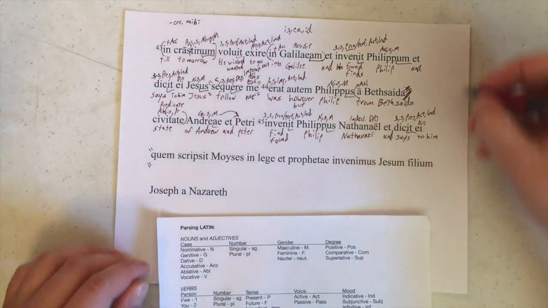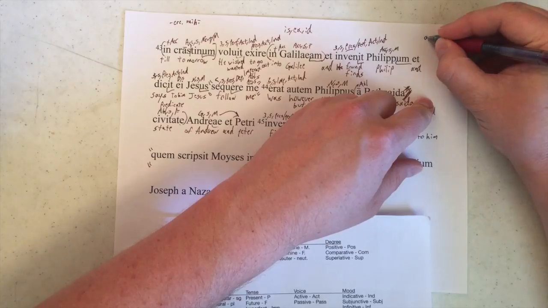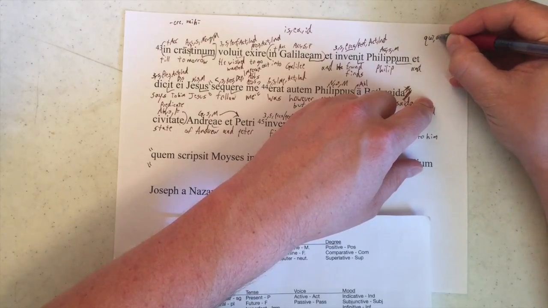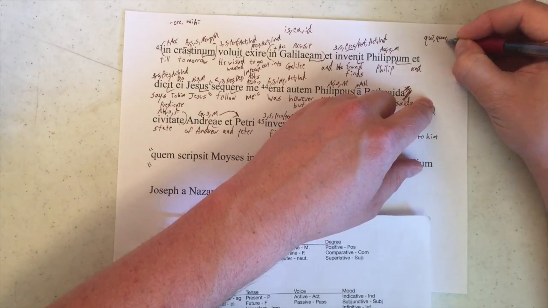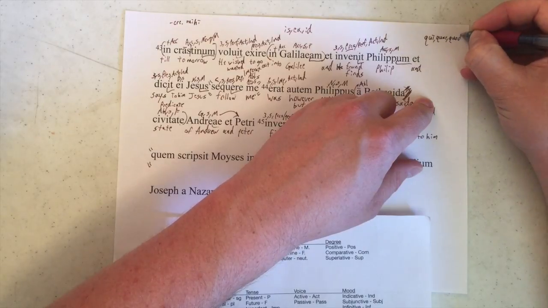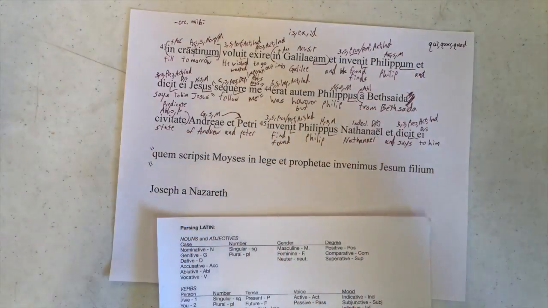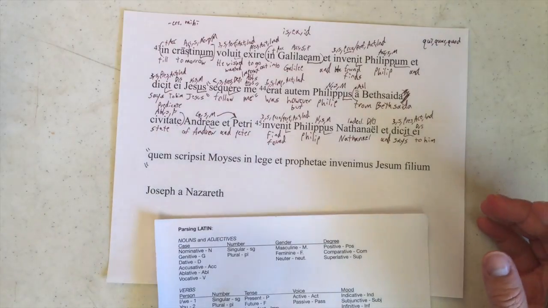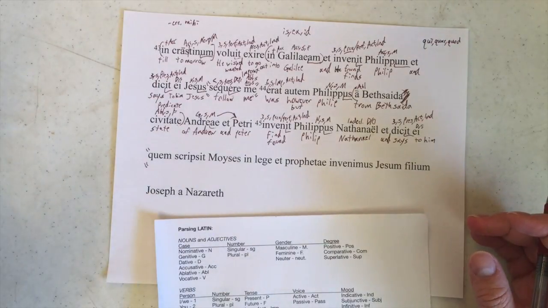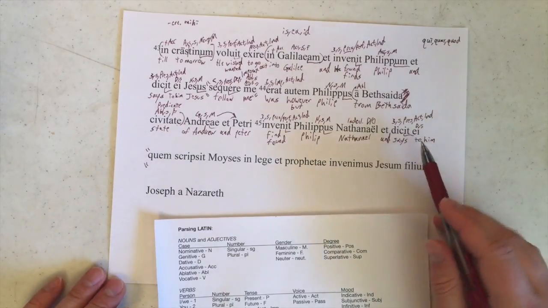Quem is from qui quae quod. I'll put that up here. Qui, quae, quod. And then in order to check to make sure that that is correct, we would want to take a look at the word that appears right before it to make sure it's not si, nisi, num, or ne, or any of their variants. We've got ei, so it's none of those.